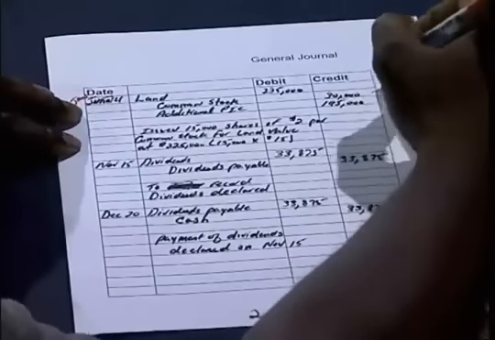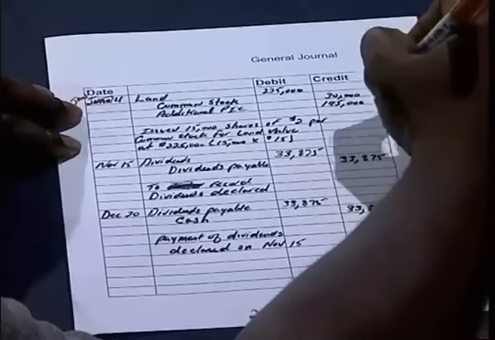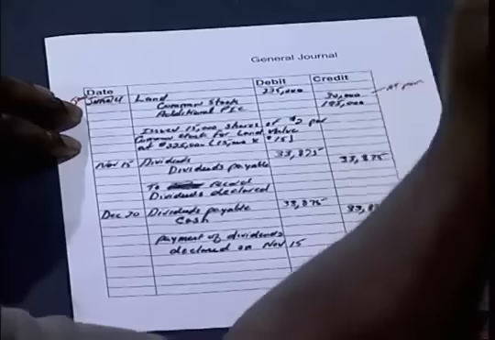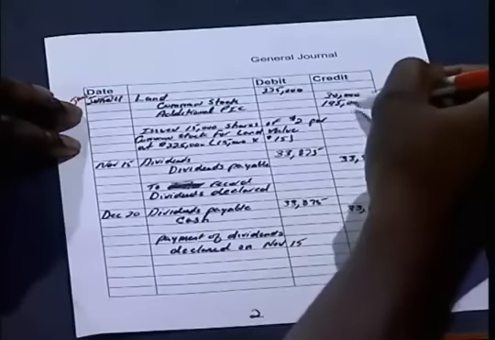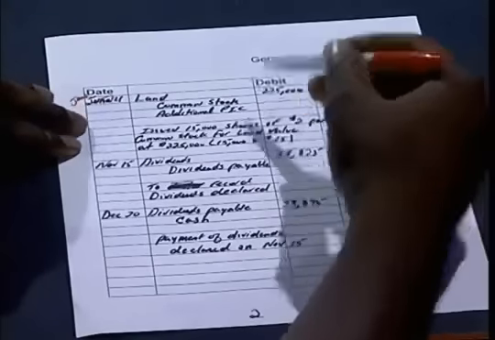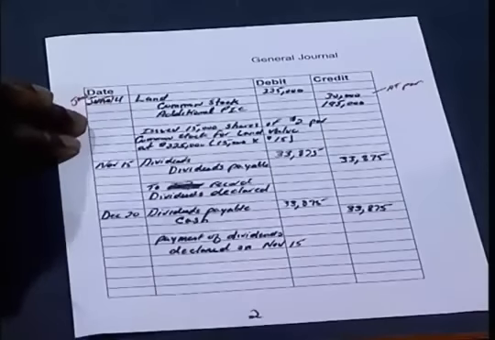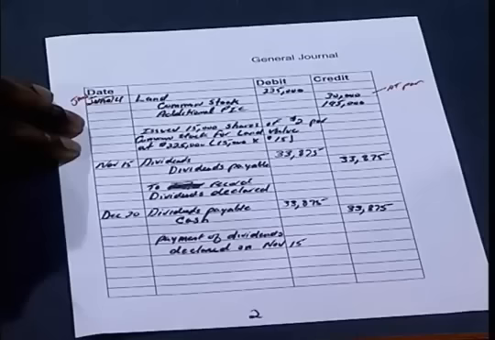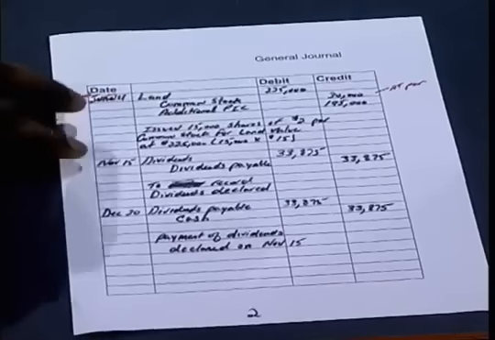Of course, we record the whole value here on the land for $225,000, and the 15,000 shares we will show here at par. Any excess above the par, of course, will become, again, additional paid-in capital, and that's issuing the 15,000 shares of common stock for the land.